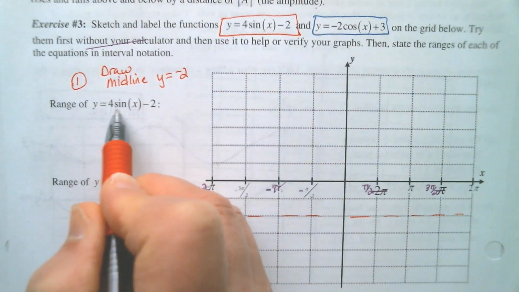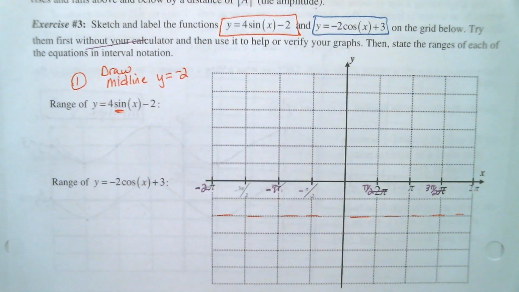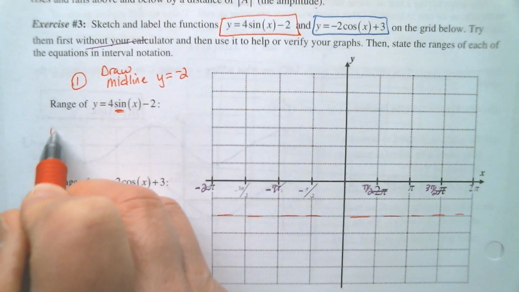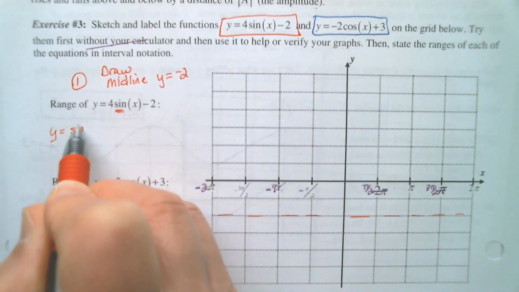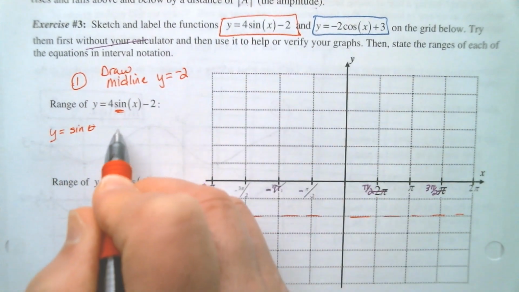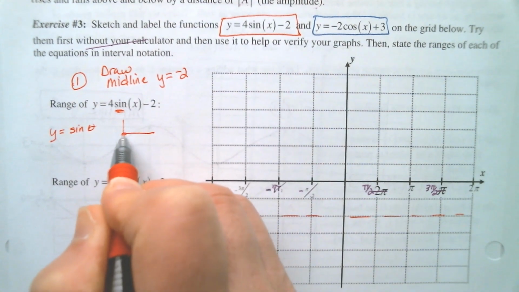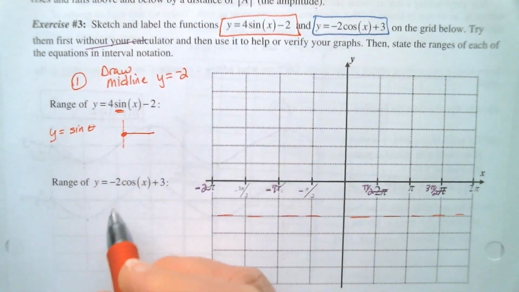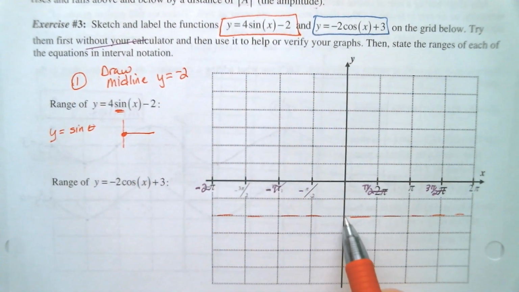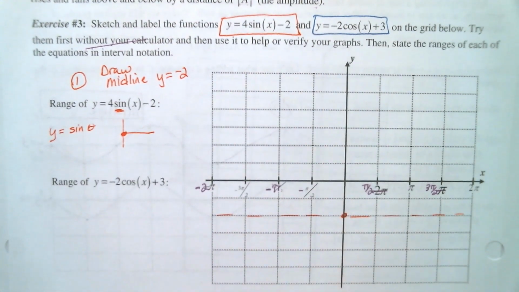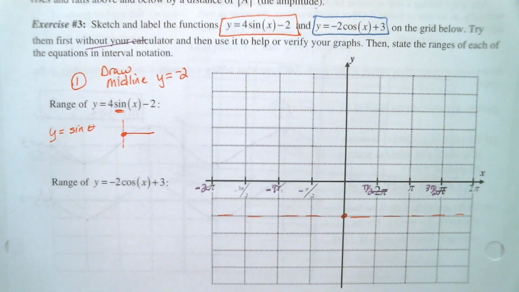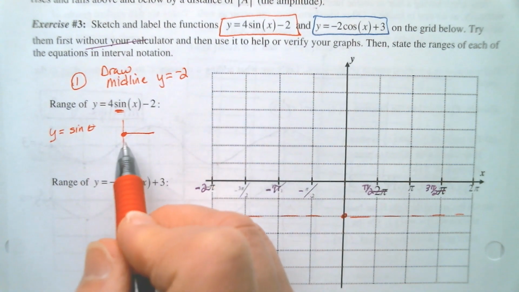And this is a sine graph. And just our y equals sine theta, let's say, would start at the origin. All right. In this case, sine is going to start on the midline for y equals 4 sine x minus 2. It starts on the midline.